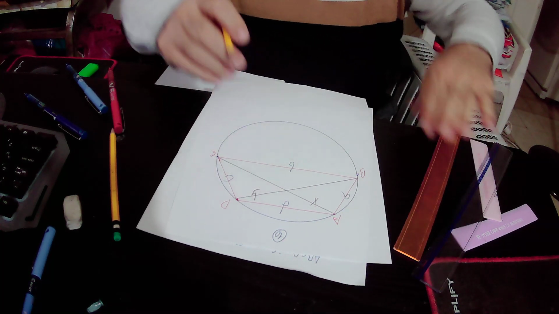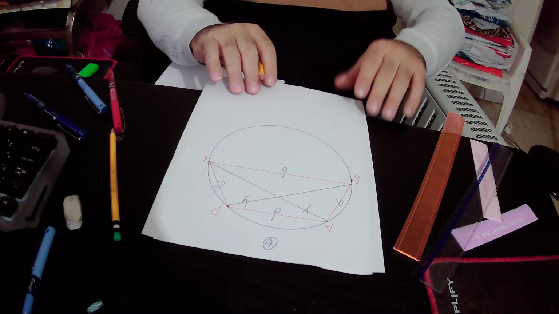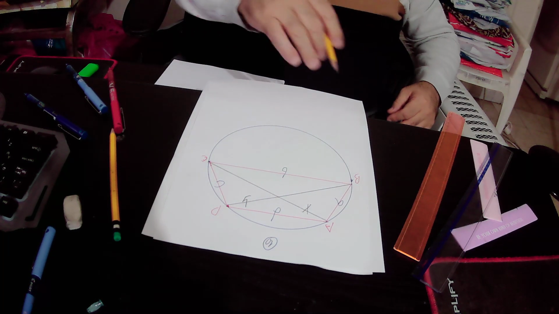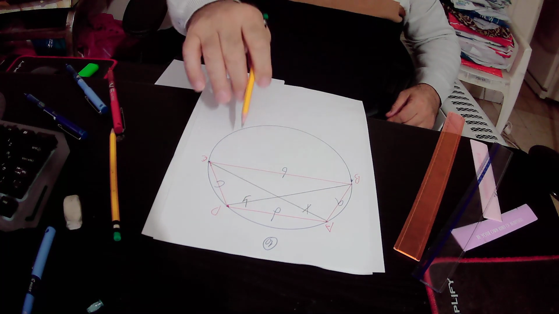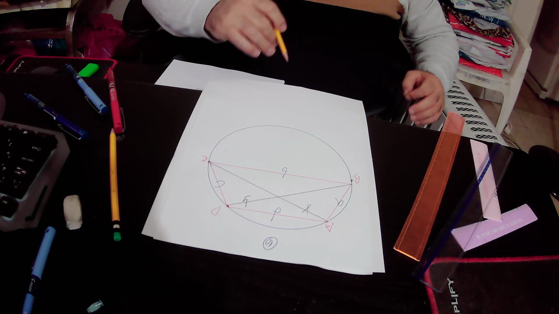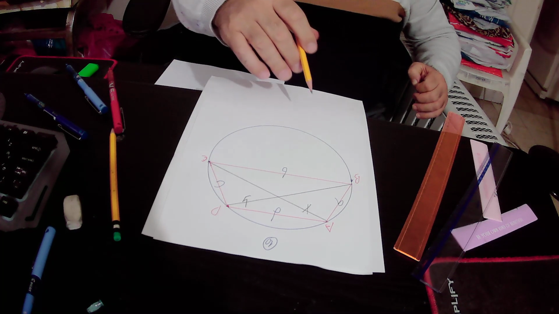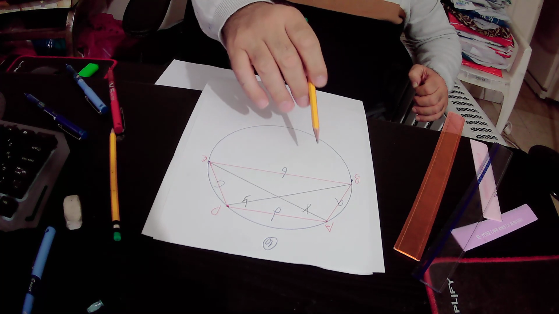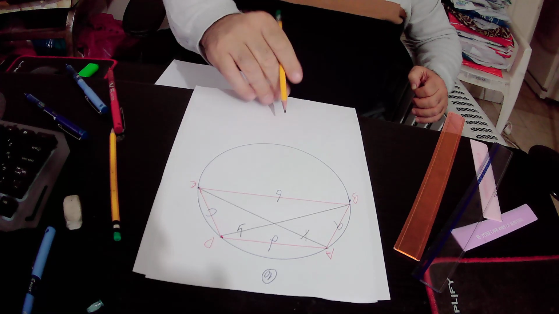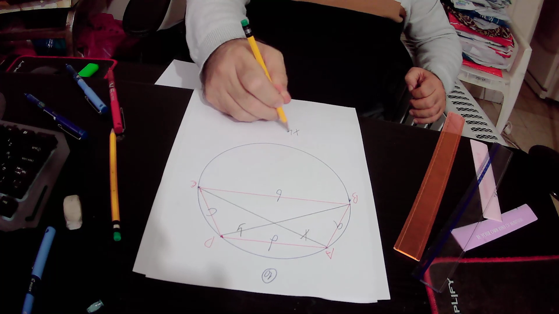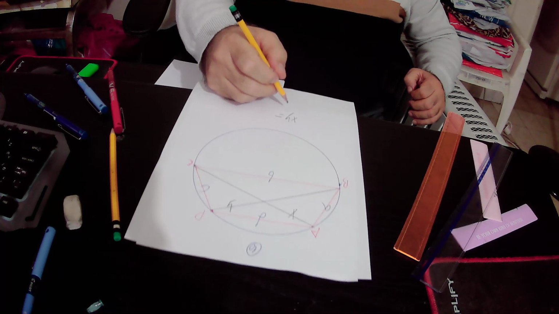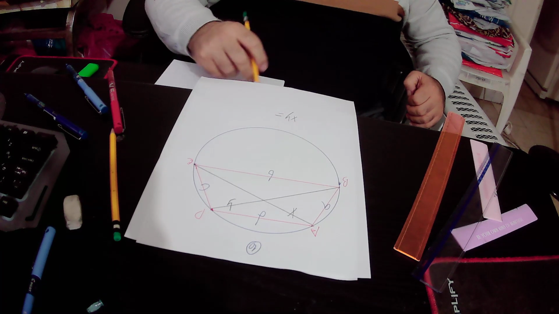So if we have quadrilateral ABCD that is inscribed by this blue circle, then according to rule number 3, the product of its diagonals, that is to say x times y, equals to the sum of the products of its opposite sides.